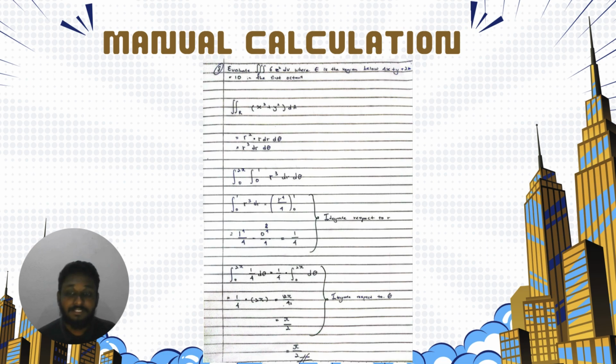Next, we have to integrate with respect to r. So first integrate from 0 to 1 of r to the power of 3 dr, so we get r to the power of 4 over 4 from 0 to 1, which equals 1 over 4.